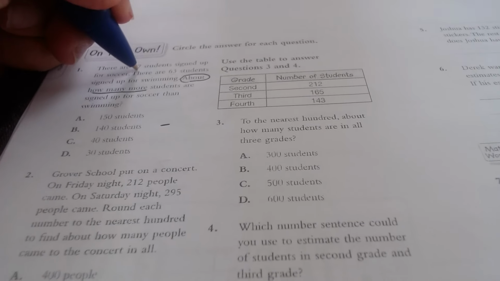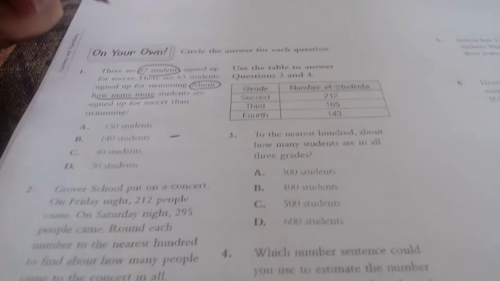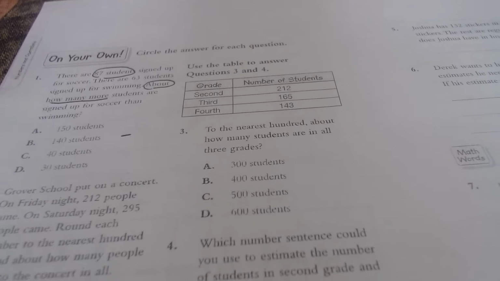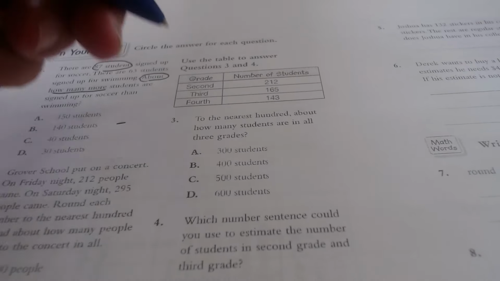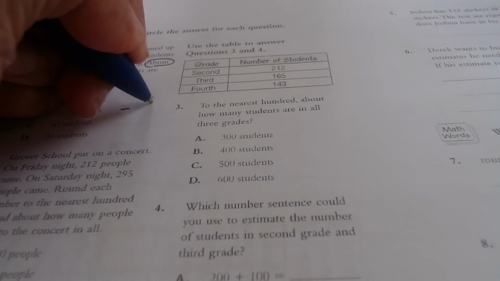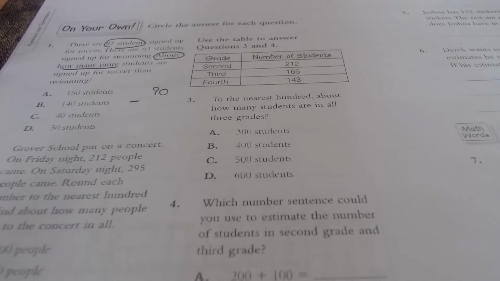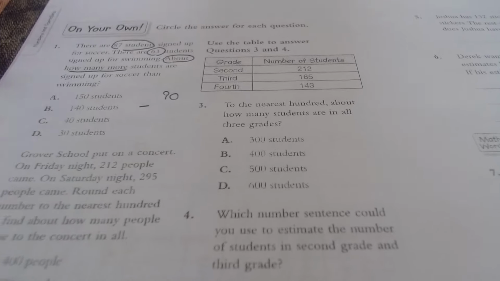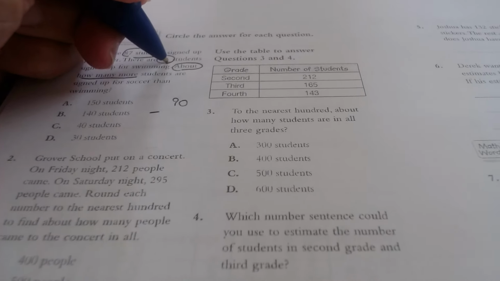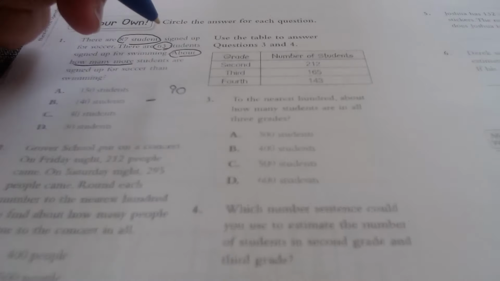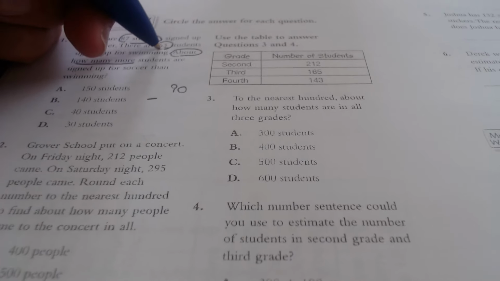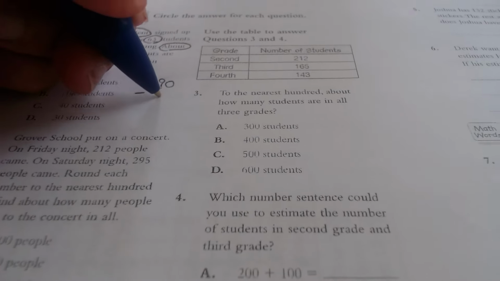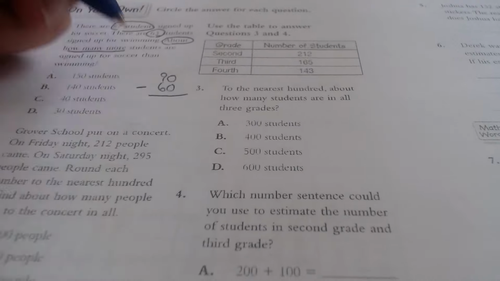So for soccer, there's 87. If I round 87 to the nearest 10, that would be about 90 students. And then for swimming, there were 63. Remember, you look at this 3: 5 or above, give it a shove; 4 or below, keep it low. So this is going to stay a 6. So that is about 60.